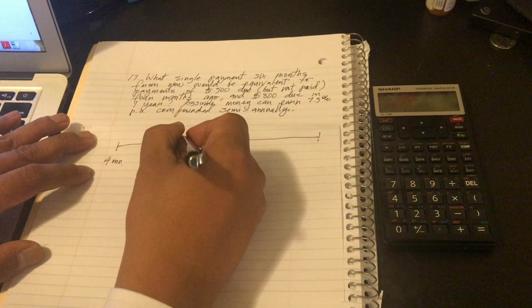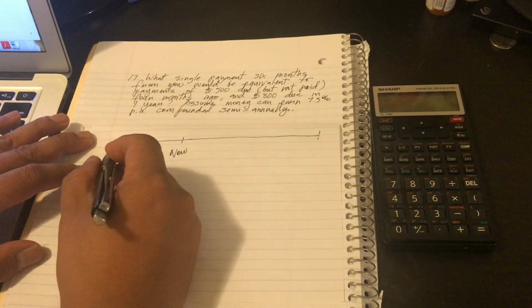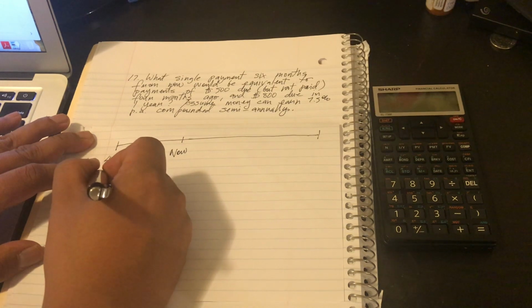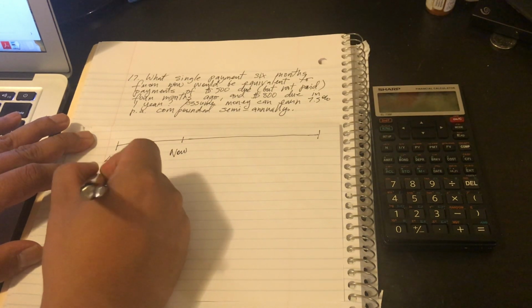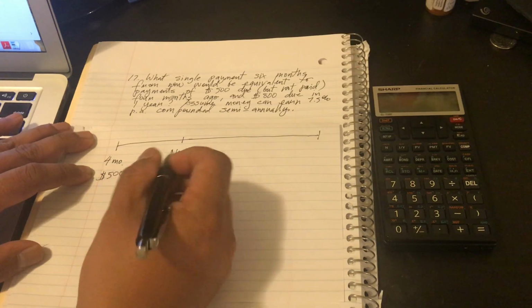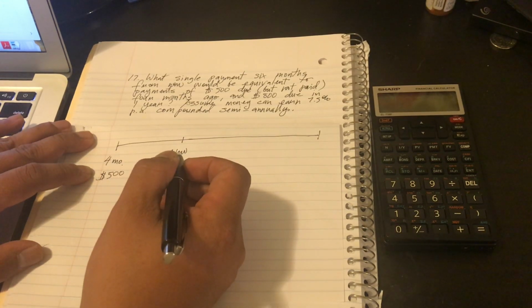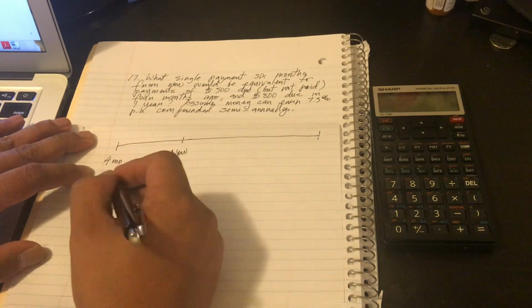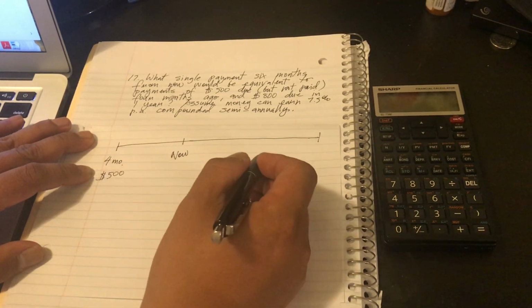But where now is in the timeline as well. So 4 months ago, we had a payment of $500 that was not paid. In this particular case, you can imagine that the payor has missed a payment, right?